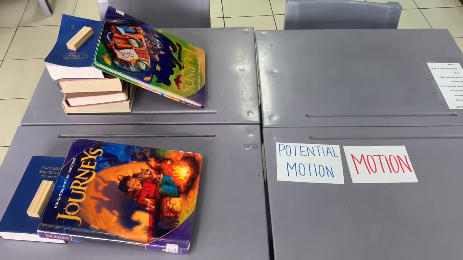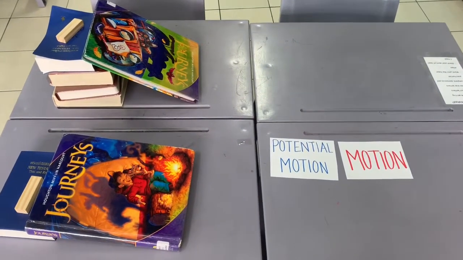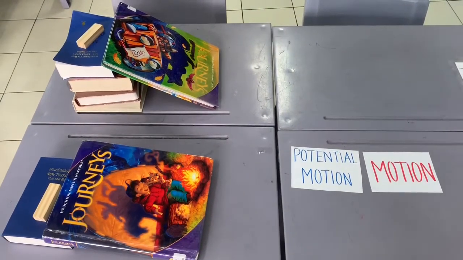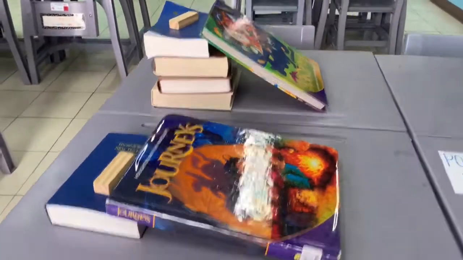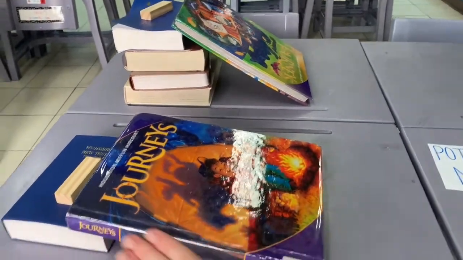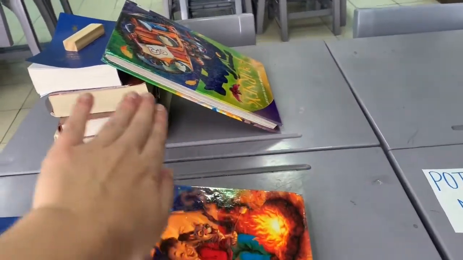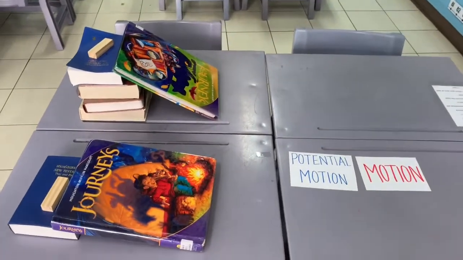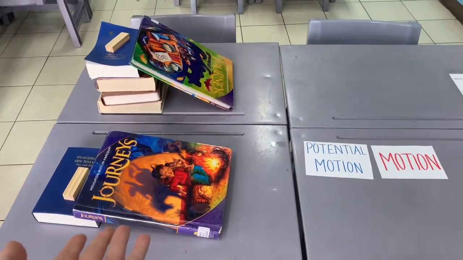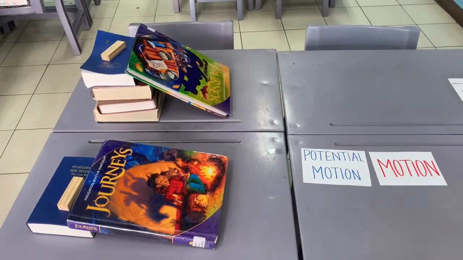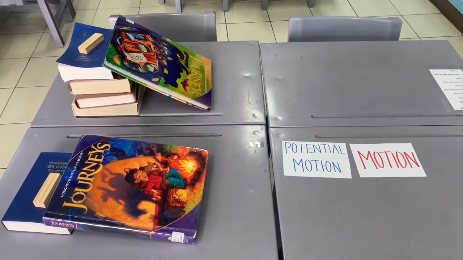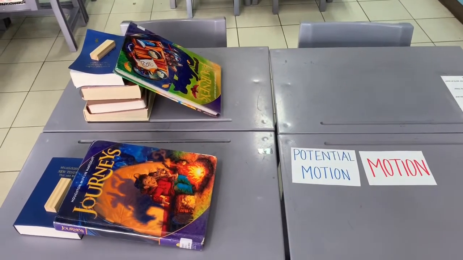All right, so you see here is my example of motion and potential motion. Just like the example I showed you on the whiteboard, I am using two ramps. My ramps are made with my Journeys textbook. So you see one is at a little incline or going up, small, and the other one is taller. It's at a stronger incline. So for your activity today, you'll be showing an example of potential motion and motion using whatever objects you would like. I have chosen to do something similar to the example I already gave, but I want you to be creative.